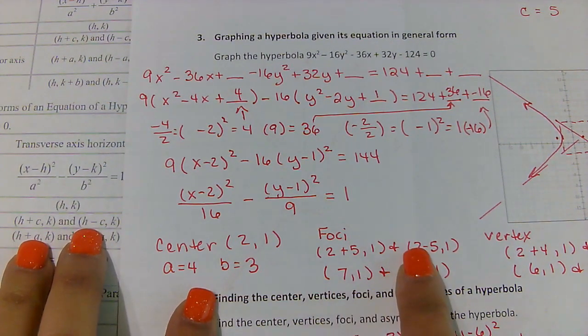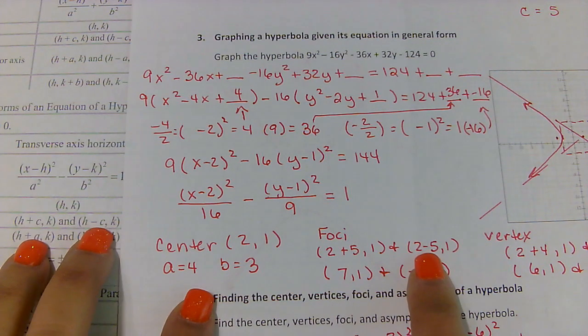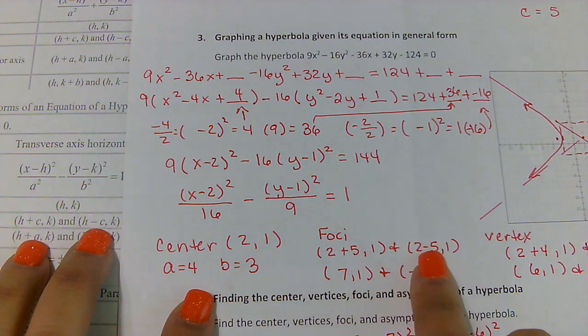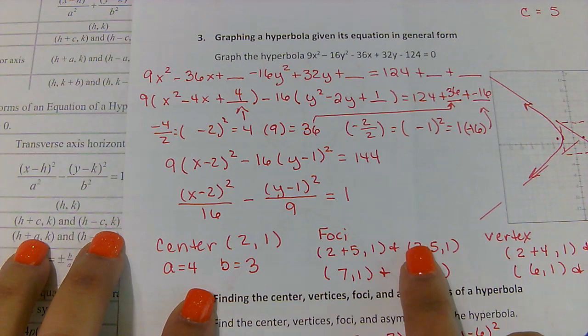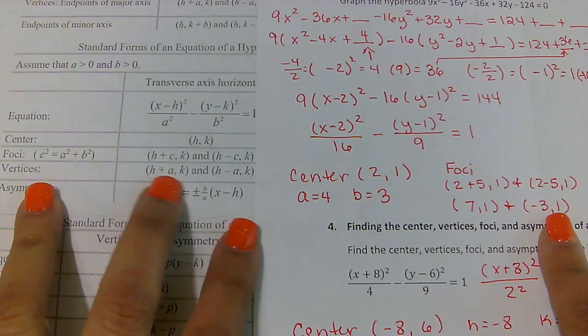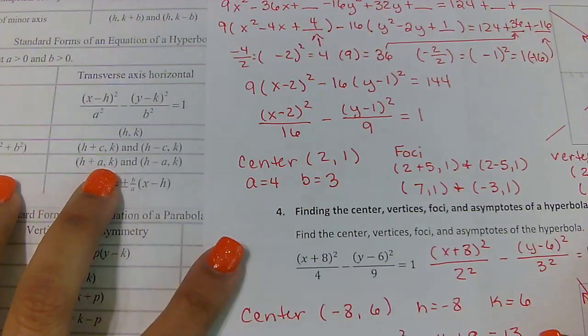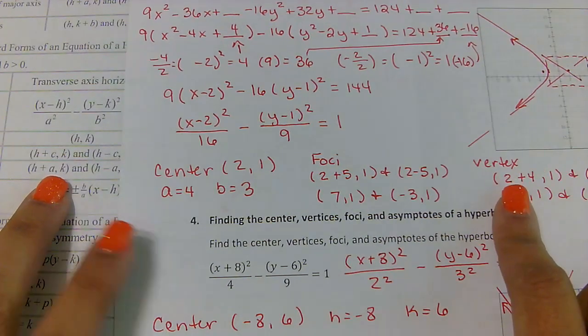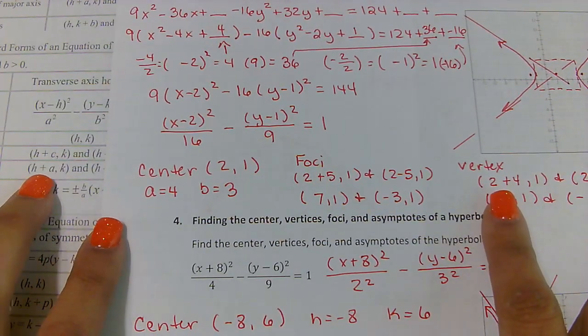The second one is going to be 2 minus c, which is 5. So 2 minus 5, comma 1. 2 minus 5 is negative 3, comma 1. This is our second focus. Let's go ahead and solve for our vertices. Again, use this equation that we have here, which I did over here.